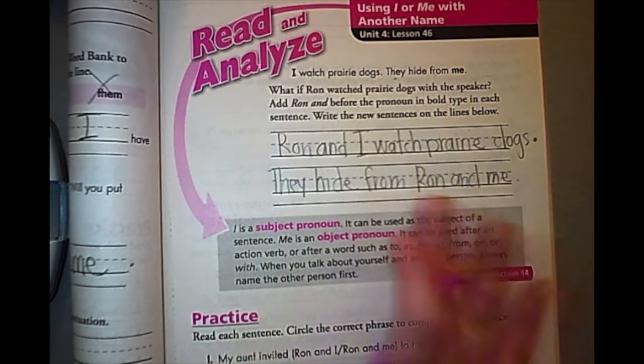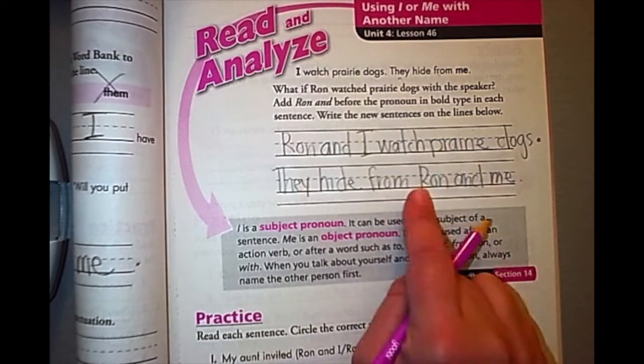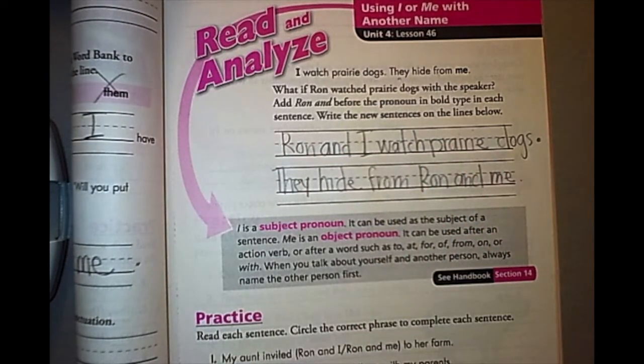Okay, so my mom taught me a long time ago, because I always had a hard time with this and it used to drive her bonkers. If I went to the market with my friend Victoria, I would say Victoria and I went to the market. Okay, now her name comes first, but now if I take away Victoria and just say I went to the market, that still makes sense.